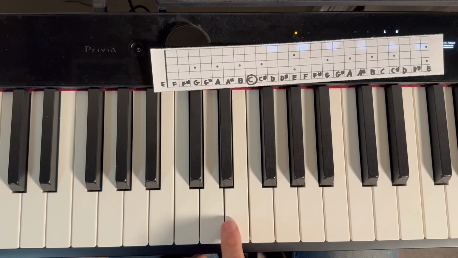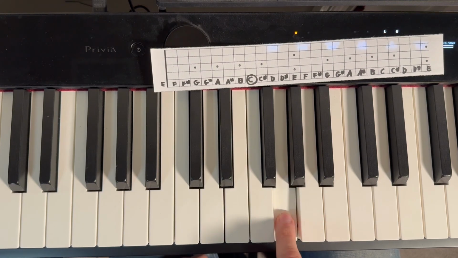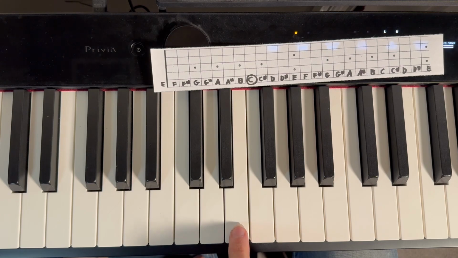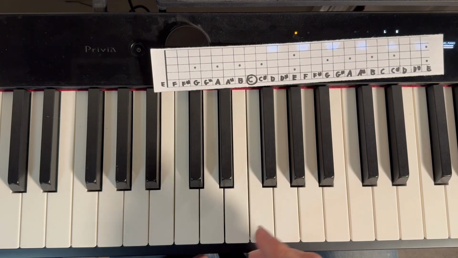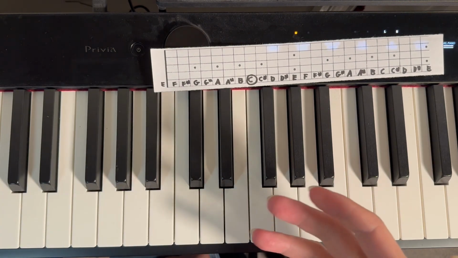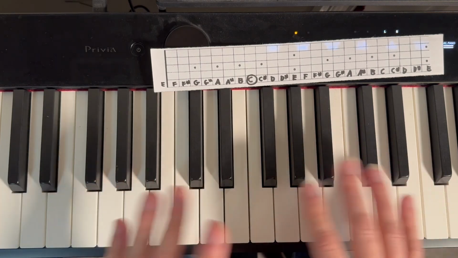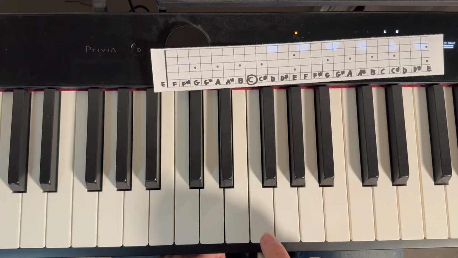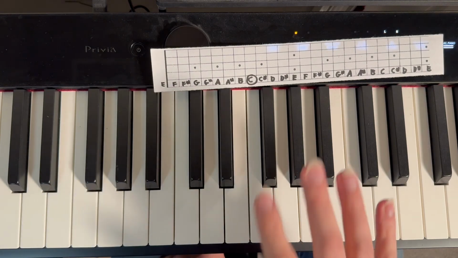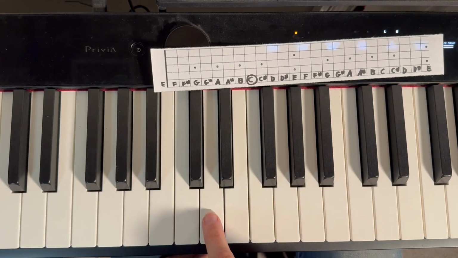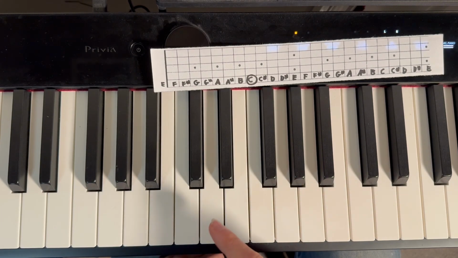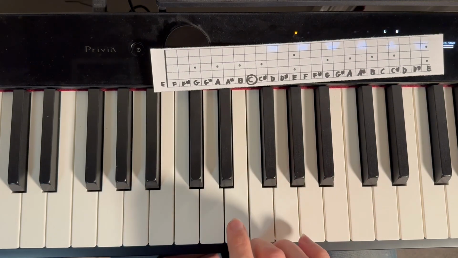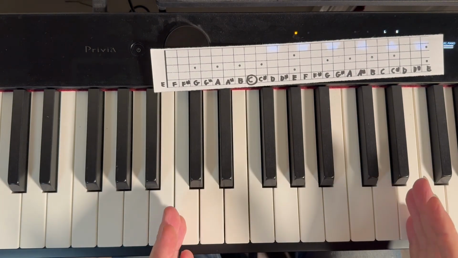The difference between the third and the fifth would be half step, whole step, half step. So the difference between the third and the fifth is going to be a whole step and a half step. And of course, this will work for any other note in the scale. But this is a very important concept to understand, because you could also simply say that the second is shorthand for a whole step from the root, or that the third is shorthand for 2 whole steps from the root, etc. on down the line.